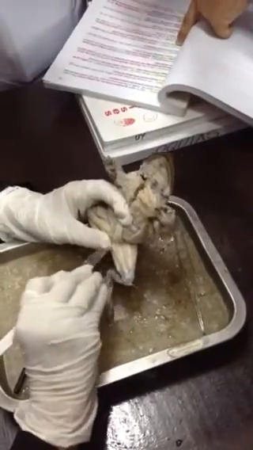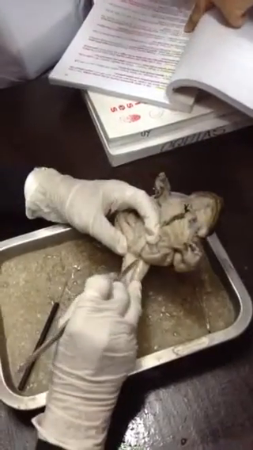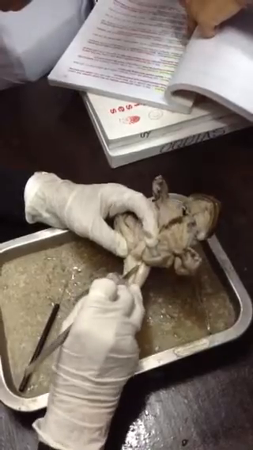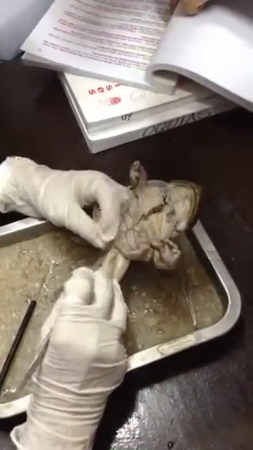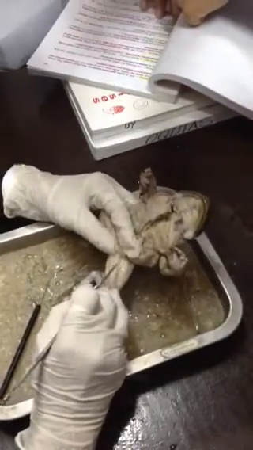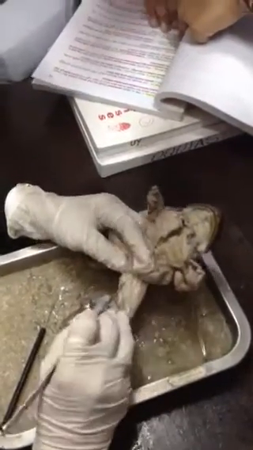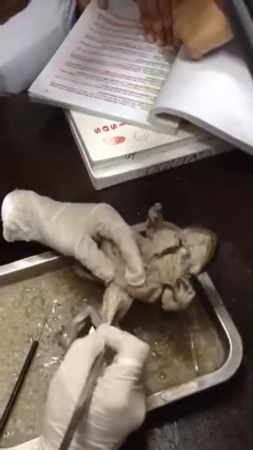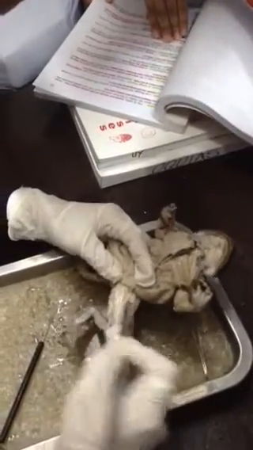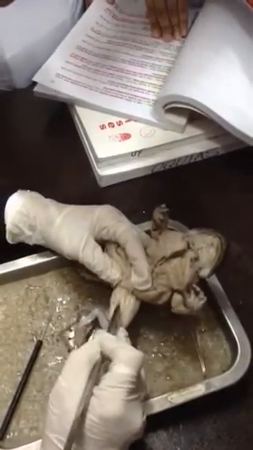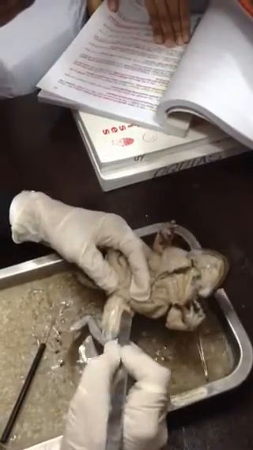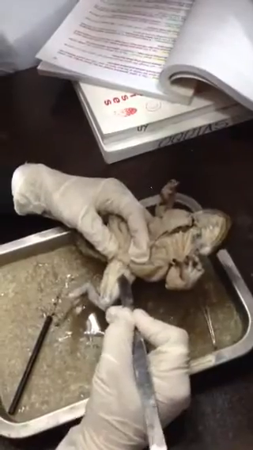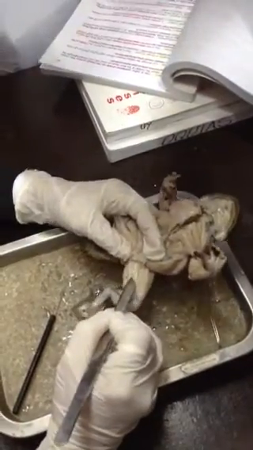This is the adductor longus, partially hidden. And next is the adductor magnus. Longus because it's long, magnus because, according to the shape, it's big. So longus, and then you have here the magnus.